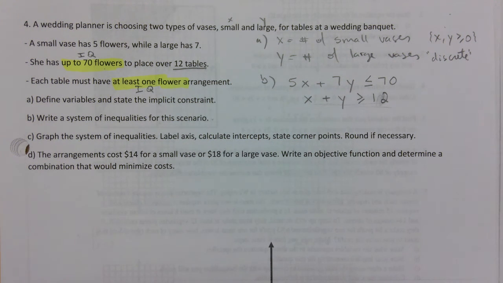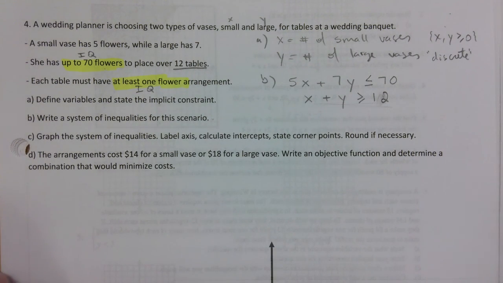There could be a cost element to this from the beginning, saying that the maximum somebody wants to spend is a certain amount of money, then there will be another inequality in the mix. So keep thinking and keep going through it and see what you came up with.